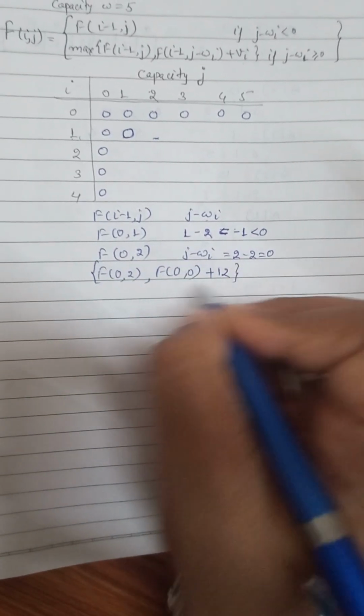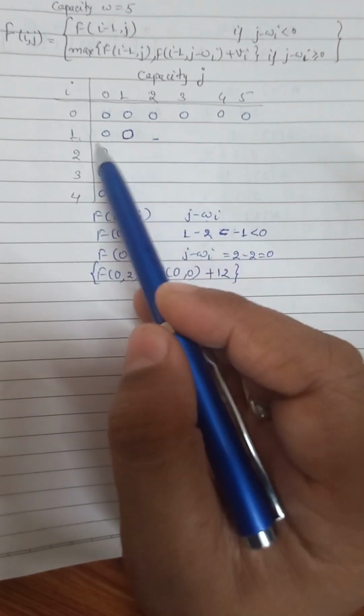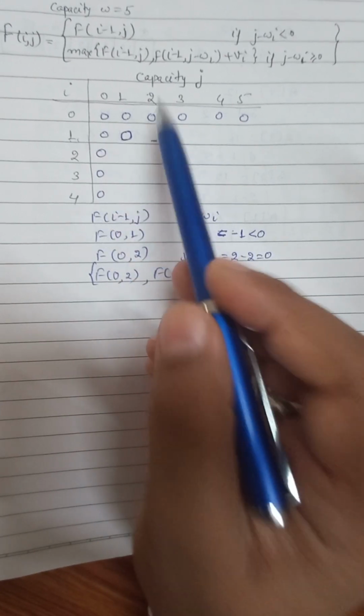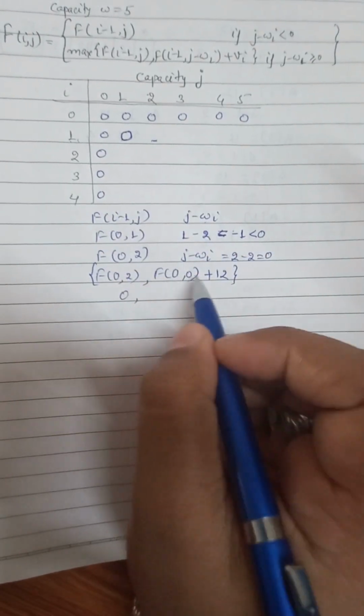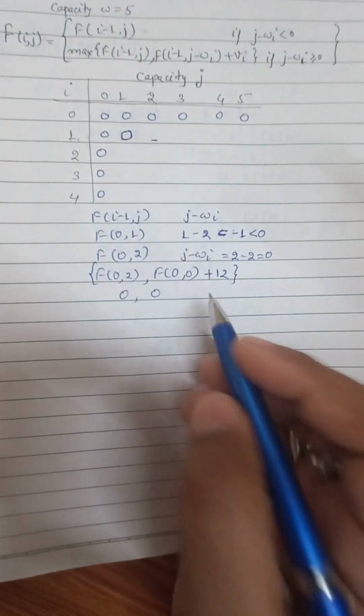Right. So we will see what the value at 0, 2 is. 0th row, second column. Its value is 0, right? And f00 value will be 0 only, right? 0, 0, 0 only. And plus 12.